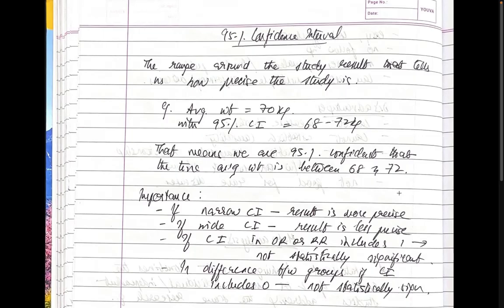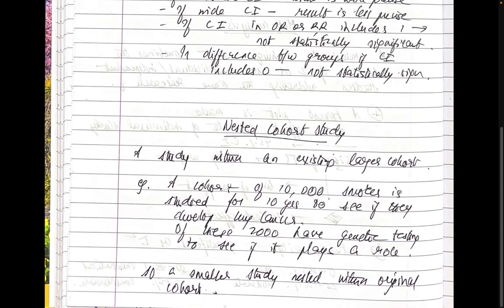The importance of confidence interval. If it's a narrow confidence interval, the result is more precise. If it's a wide confidence interval, the result is less precise. If the confidence interval in odds ratio or RR includes 1, it's not statistically significant. In difference between groups, if confidence interval includes 0, it is not statistically significant.